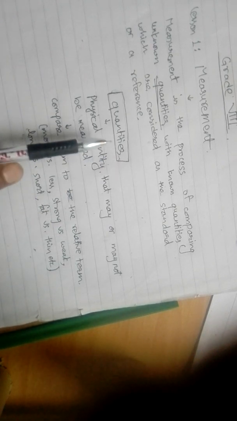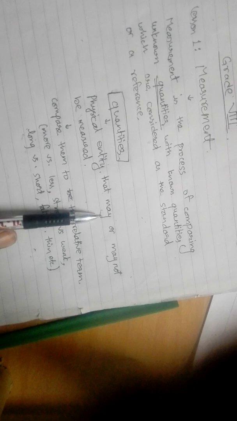Whatever physical entity that may or may not be measured and can be compared in relative terms is called a quantity. Now you see that some quantities can be measured and some cannot. So there are two broad categories of quantities.